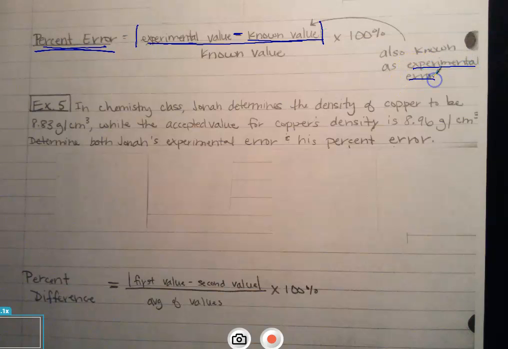So if you see the words experimental error, it's the same thing. You might use the words experimental error in science more, but again, it's the exact same thing. Then we multiply by 100 to get the percent. If you want to get it as a decimal and just write it as a percent, that's perfectly fine too. I'm going to change up our colors a little bit because we've changed topic.